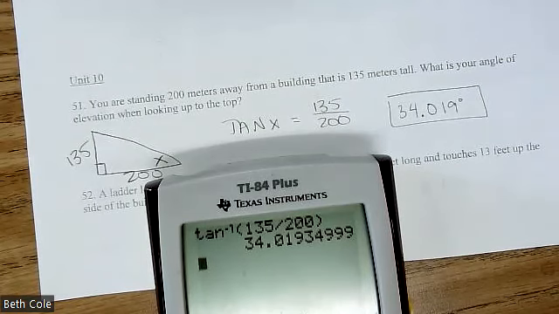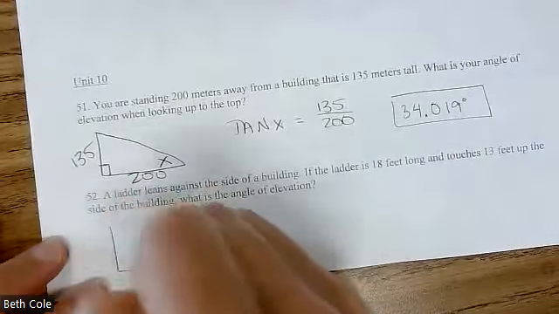Is your calculator not being nice to you? Oh, okay. You can't mess that up on the test though, because it's multiple choice. So. All right, and then another one of these.